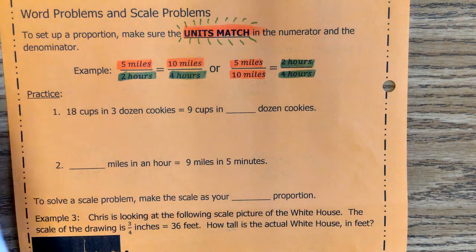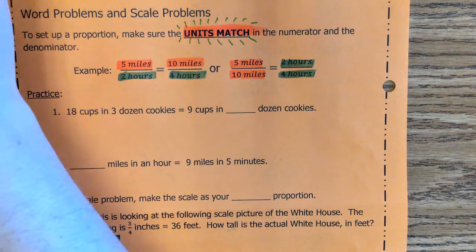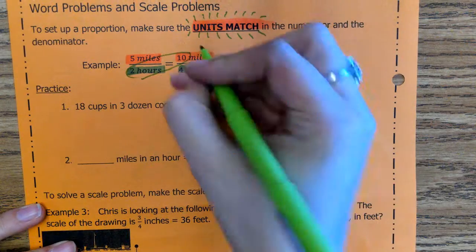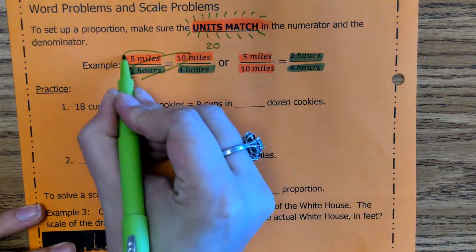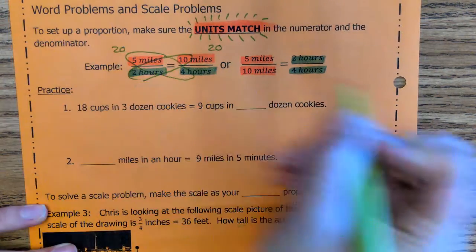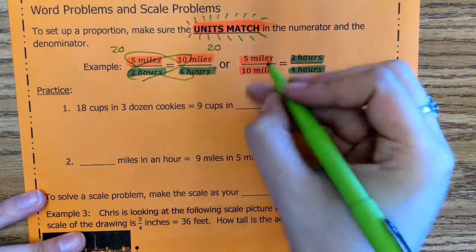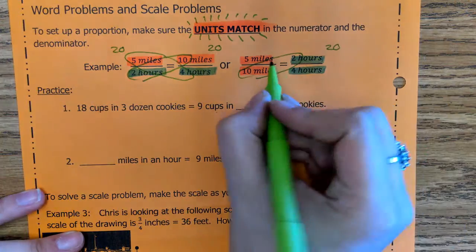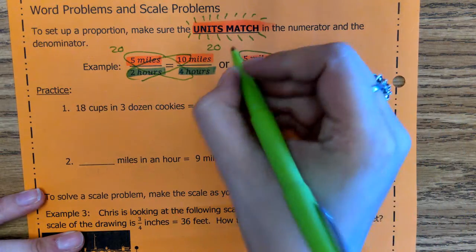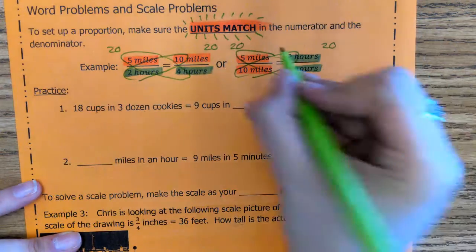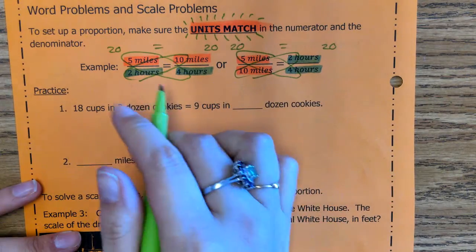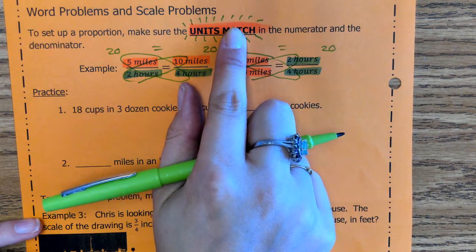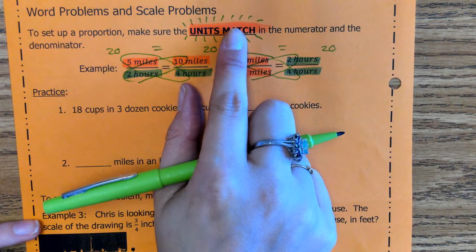So I'm going to show you why this works. Okay? And this is why this works. If I cross this, 2 times 10 is 20. 5 times 4 is also 20. That's true. If I cross it this way, still 10 times 2 is 20, and 5 times 4 is 20. So it doesn't matter which way you set it up as long as your units match. Very important that your units match.